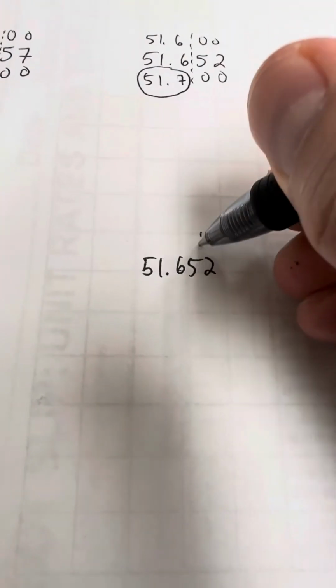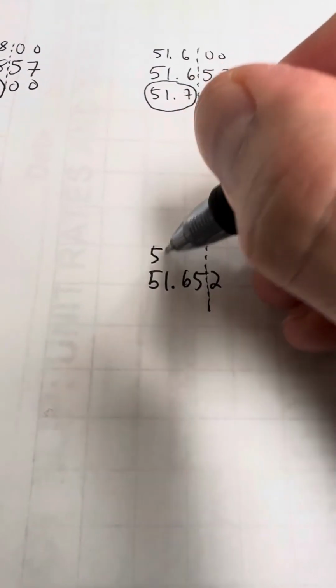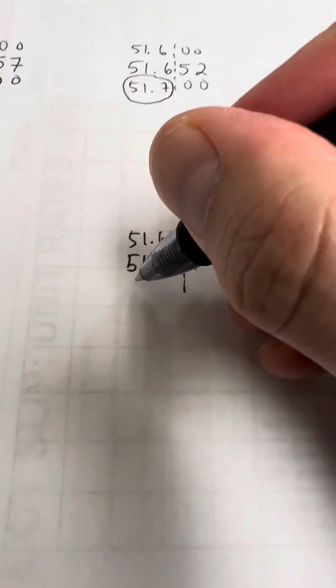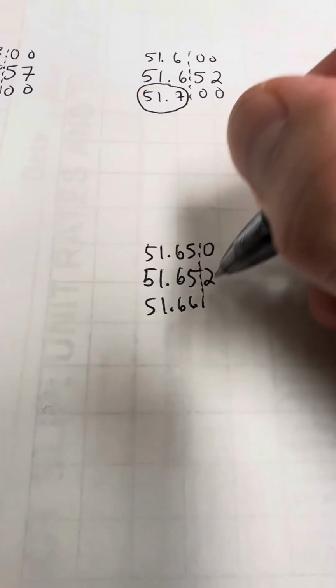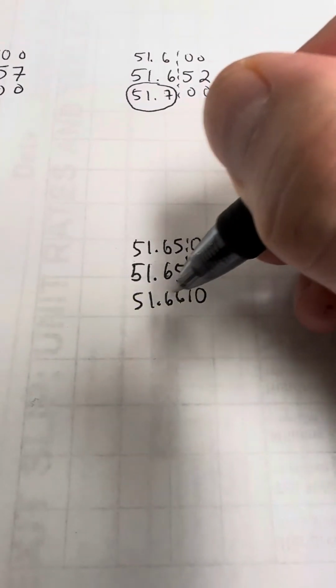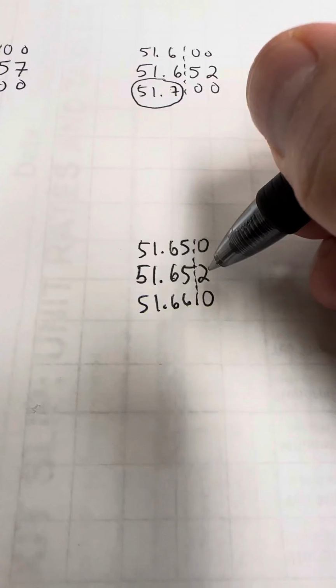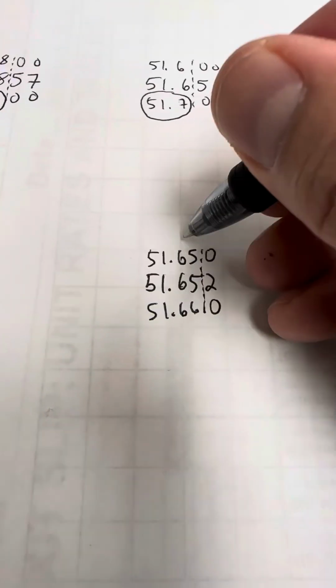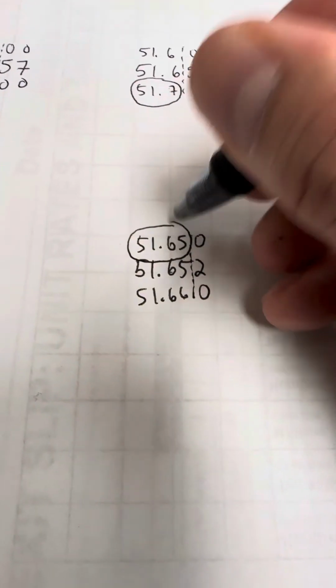And then using the same number again, if I round to the nearest hundredth, my boundary line will be right here. That's the hundredths place. My answer will always stay the same when I'm rounding, or it's going to go up 1 more. Now I just fill in my zeros here, and I ask myself, is 652 closer to 650 or 660? And I can see 652 is closer to 650. Therefore, my answer in this case will be 51.65.